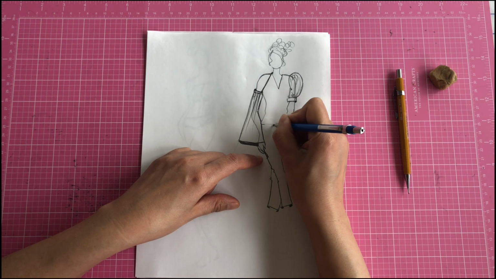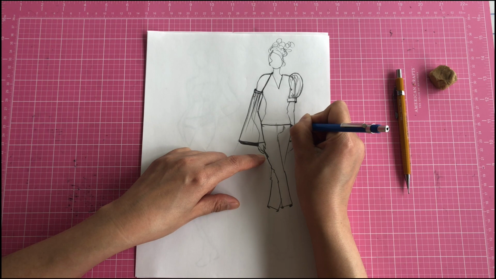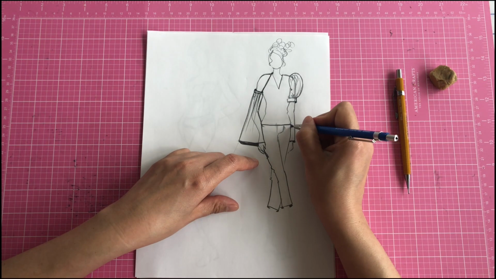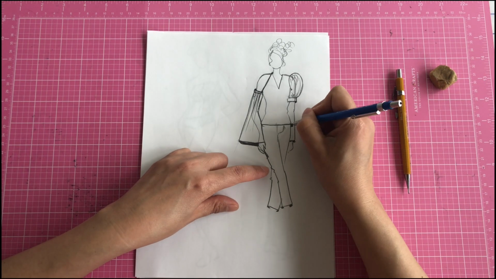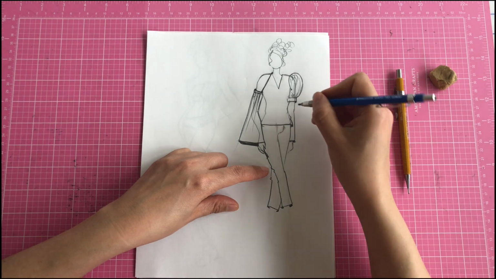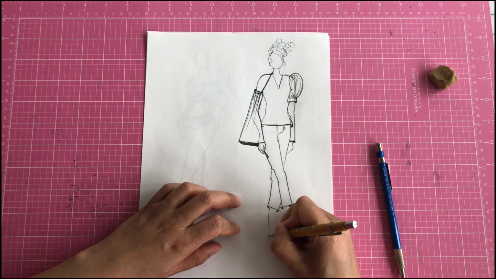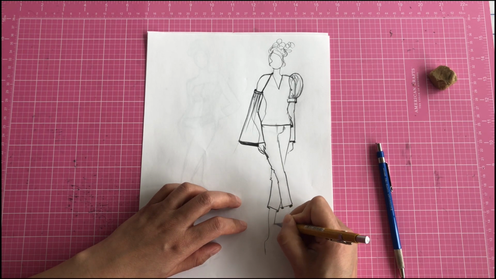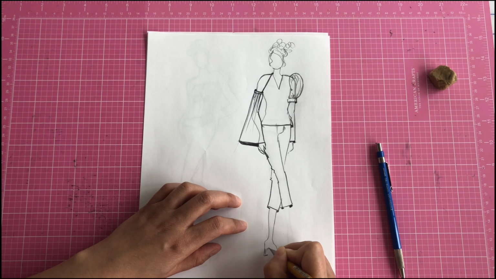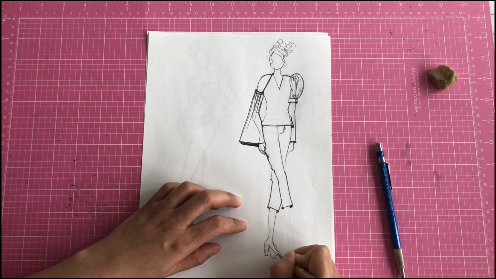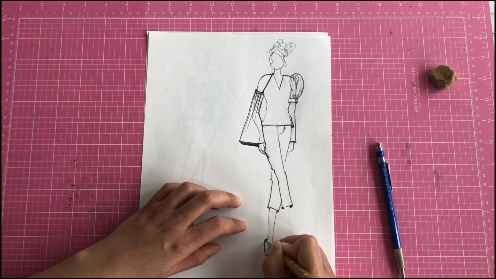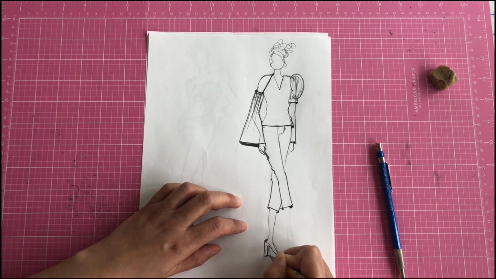And here I want to show the top is on top of the pants. So again, you make your line, create your loop, make it a little looser. And let's draw the rest of the foot. I'm gonna give her a high heel shoe. But don't worry about drawing the shoes at this point. You get to learn it later on. For now, I'll just do some quick sketch.